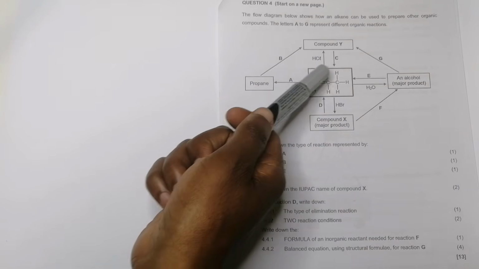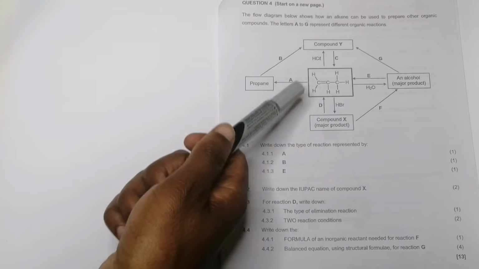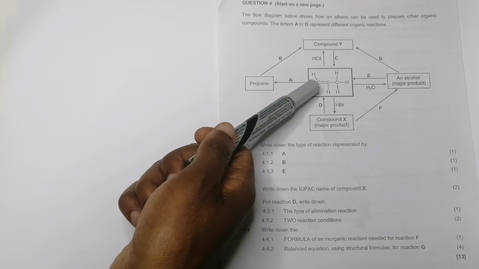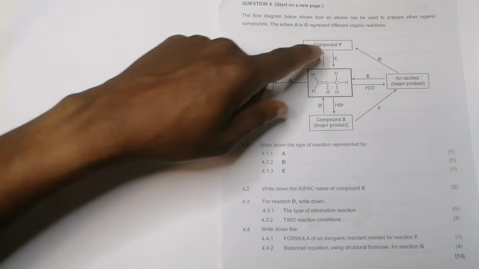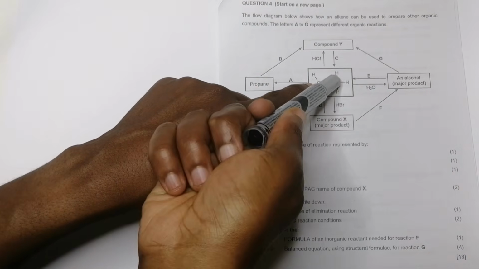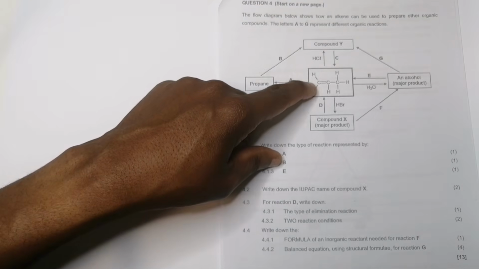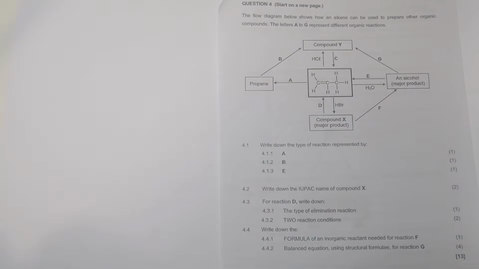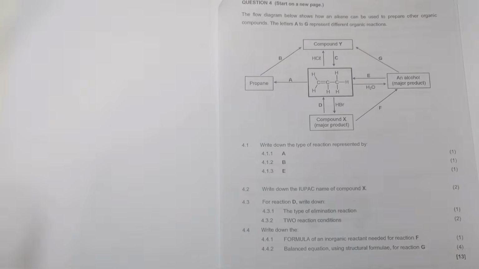According to Markovnikov's rule, hydrogen would go to the carbon that has the most hydrogens. So hydrogen would come to the first carbon here, and chlorine would go to the second one for the major product. This would be 2-chloropropane. Yeah, that would be 2-chloropropane.